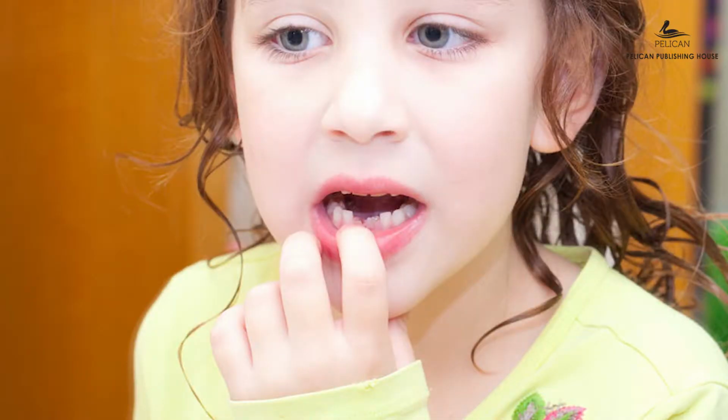Ira has just had her 6th birthday, but she's very upset. Her front tooth is moving and it feels loose. She always brushes her teeth daily. But then why is her tooth coming out? Do you know why her tooth is coming out?